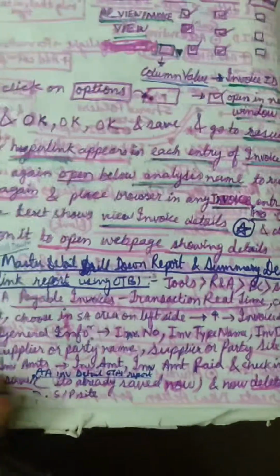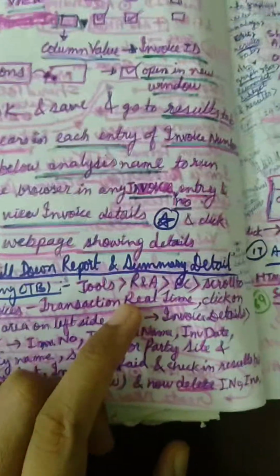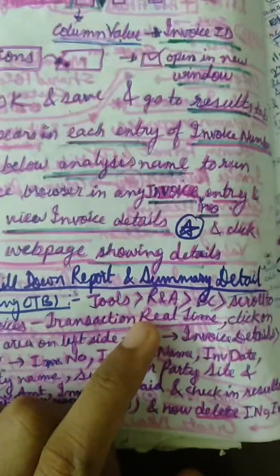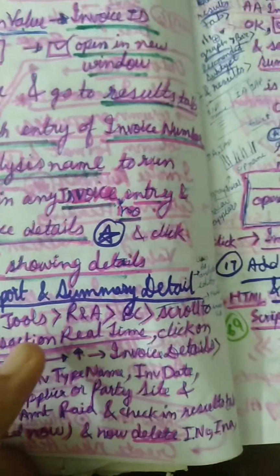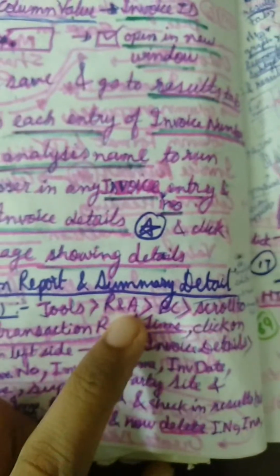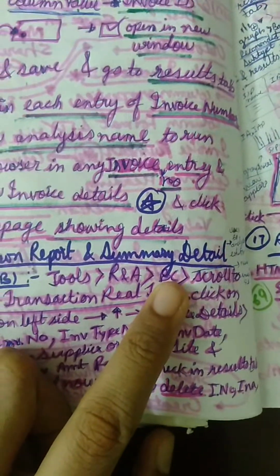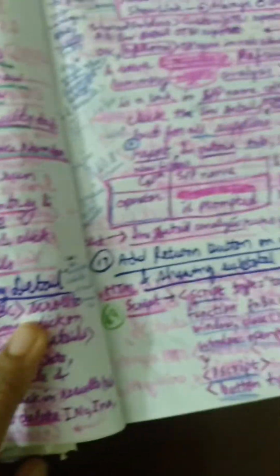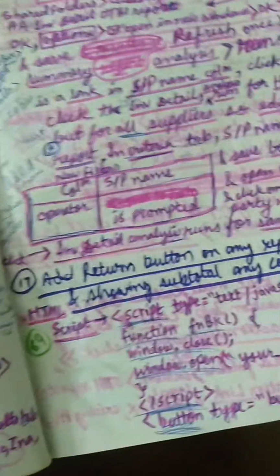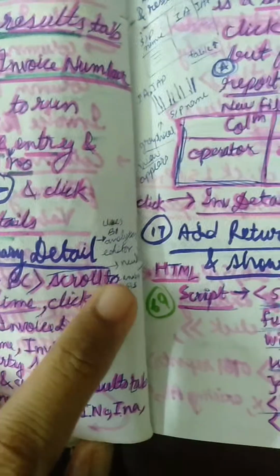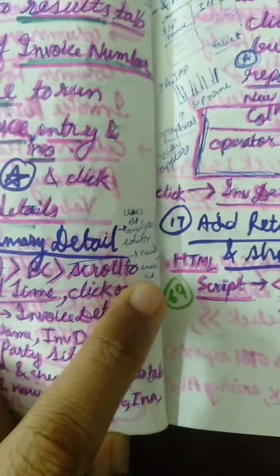So this is the navigation for summary detail, for navigation from one OTBI analysis to another analysis, sorry, not report. We'll go to tools, reports, analytics, browse catalog, and then after the browse catalog page, we'll go to new, and we'll click on analysis.